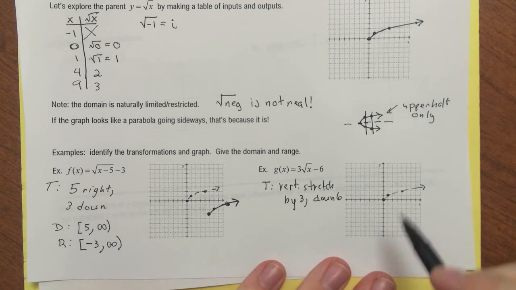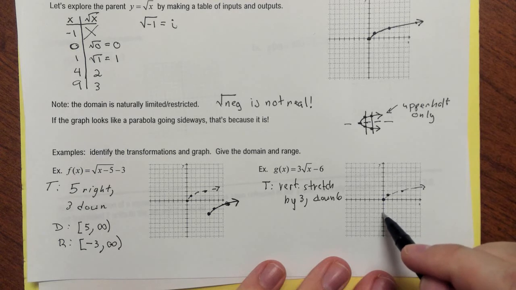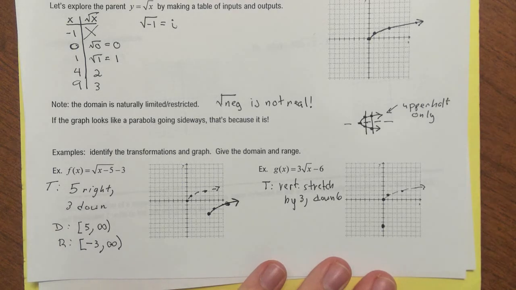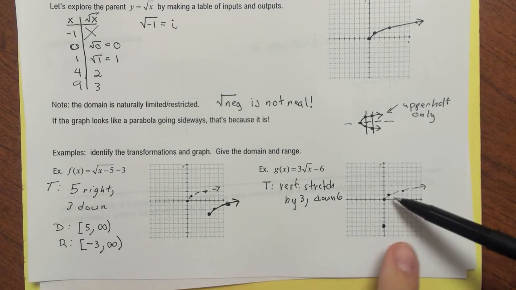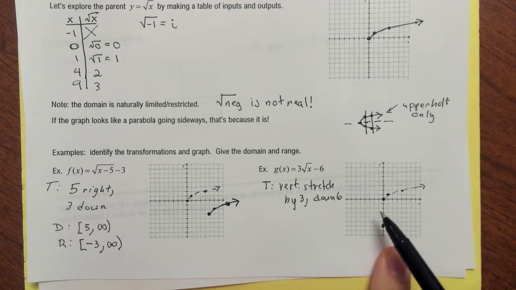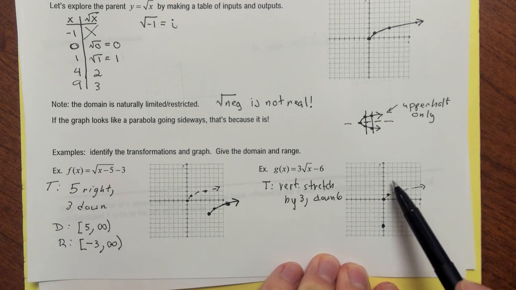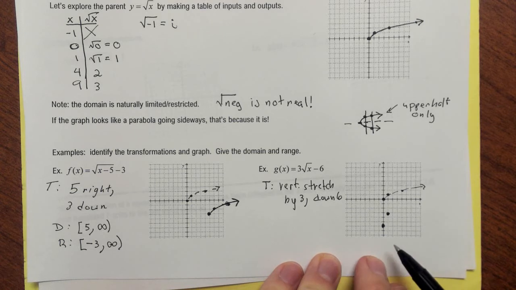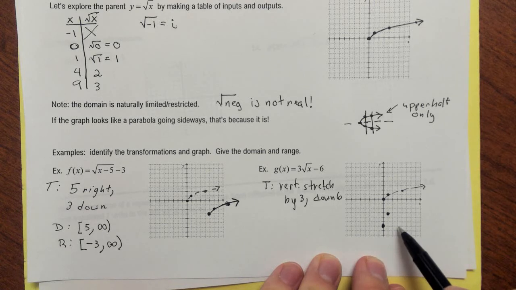What am I going to do? I'm going to go down 6, but here's the tricky part, the stretch by 3. If I go down 6, 1, 2, 3, 4, 5, 6, puts me right here. What will happen? Well, the idea of a vertical stretch by 3 is I'm stretched. I would rise faster than normal. So where in a normal square root function, as I go 1 to the right, I go up 1. Here I go 1 to the right, and I go up 3 times as fast. I'll go up 3. Where I would normally go 4 to the right and up 2, I will instead go 4 to the right and up 3 times as much, which is 6.